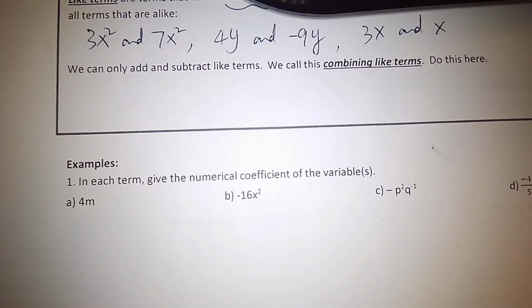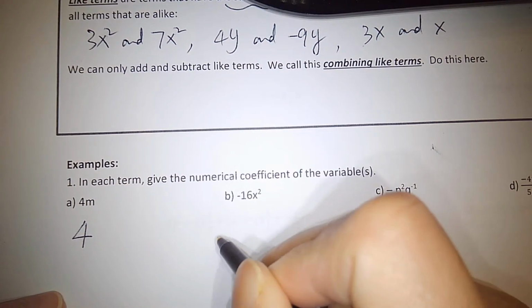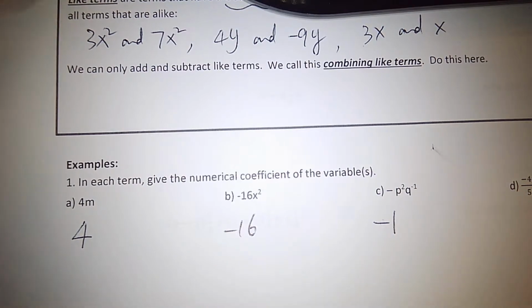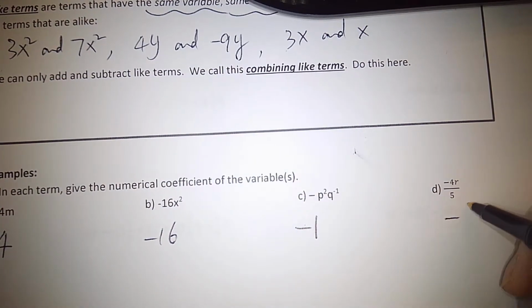Okay, so I write down the answer so you can check. And the last question is -4/5, right?